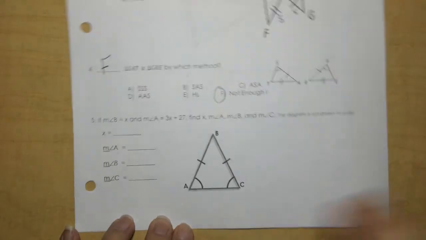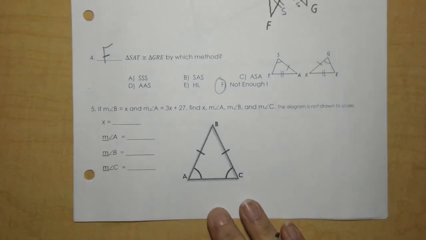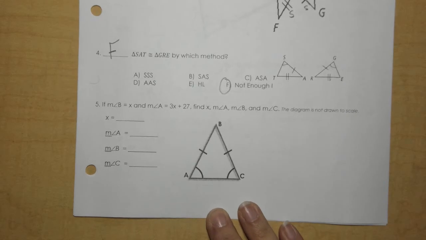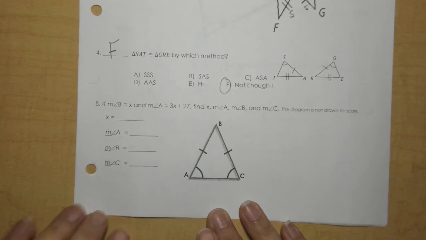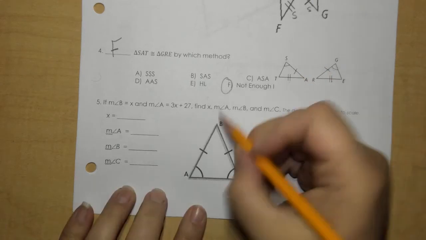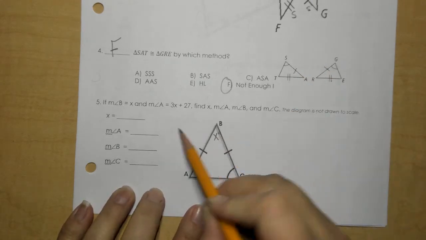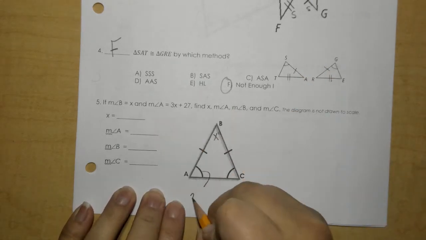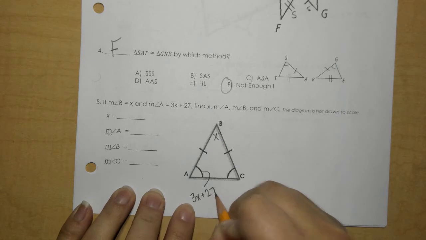Alright, for number 5, in this particular problem, you're going to want to label different parts of the triangle here. So angle B is X. Angle A is 3X plus 27.